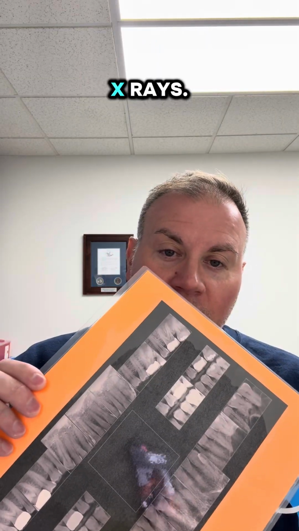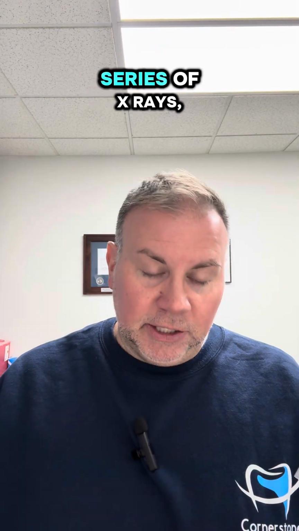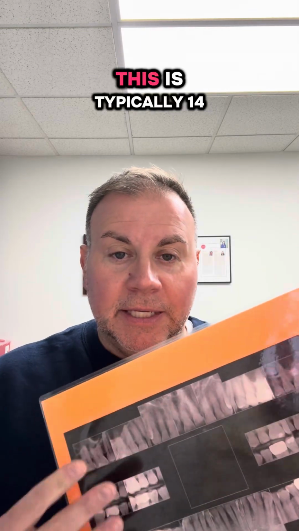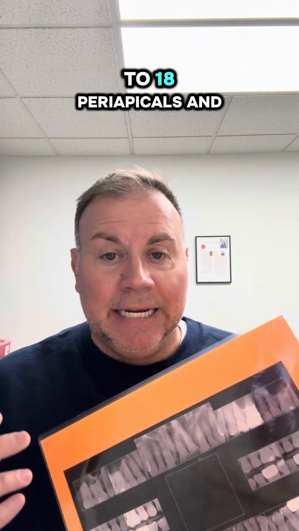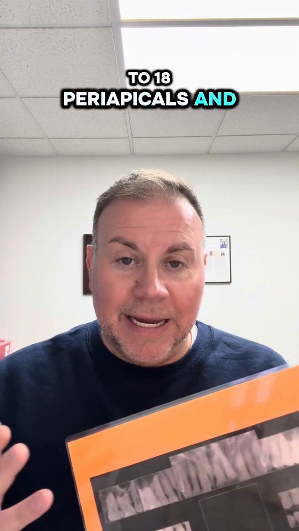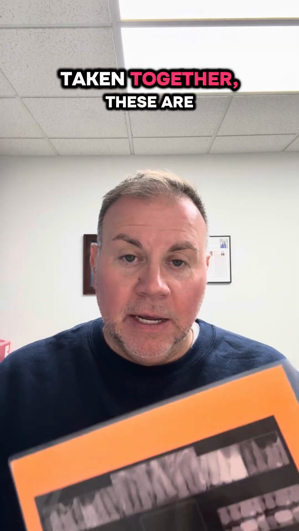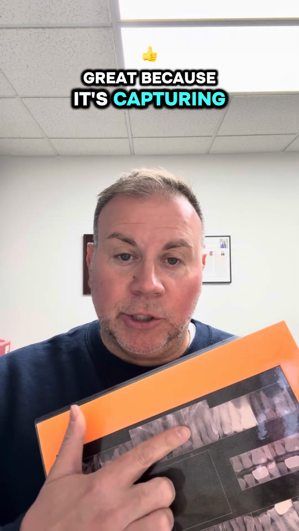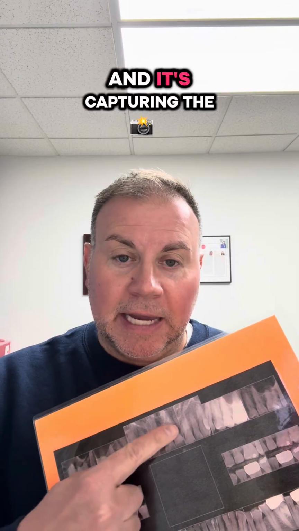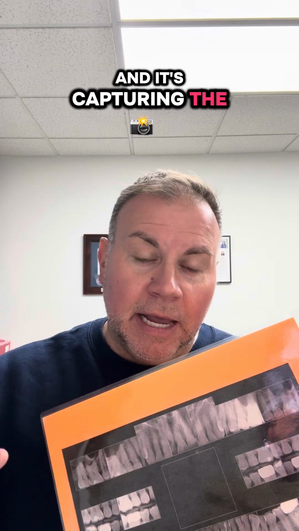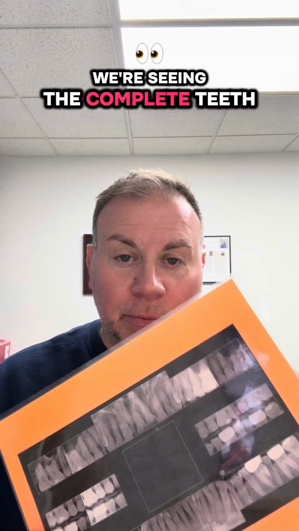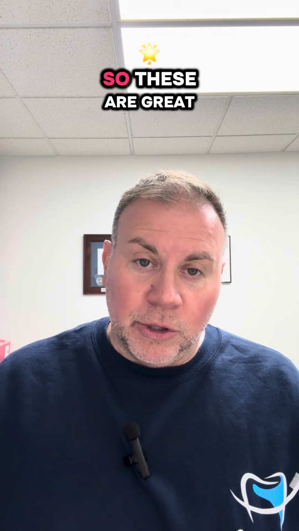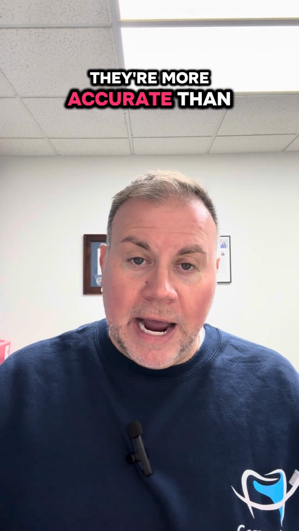Now, the full mouth series of X-rays. This is typically 14 to 18 periapicals and bite wings taken together. These are great because they're capturing single shots and capturing the apex of the tooth. We're seeing the complete teeth on these. So these are great for diagnosing. They're more accurate than a Panorex.